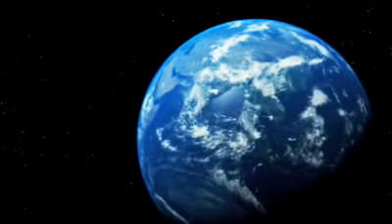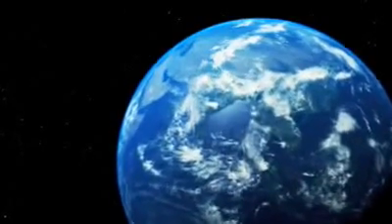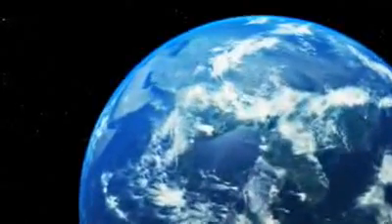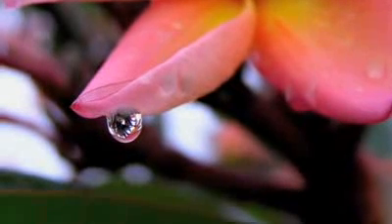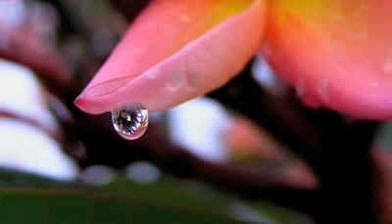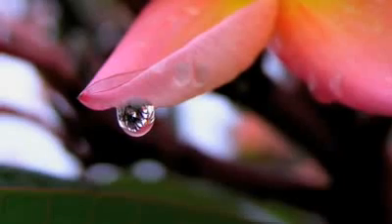Water. From space, it is our planet's most striking feature. We find water everywhere that we find life. And this is no coincidence, for each drop of water has extraordinary properties that are essential for all living things.